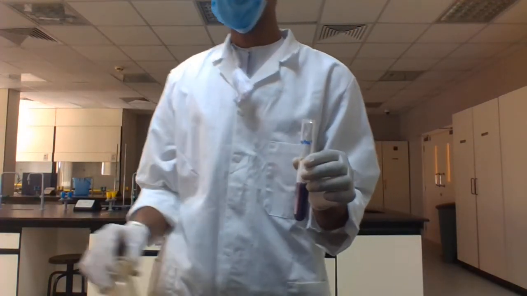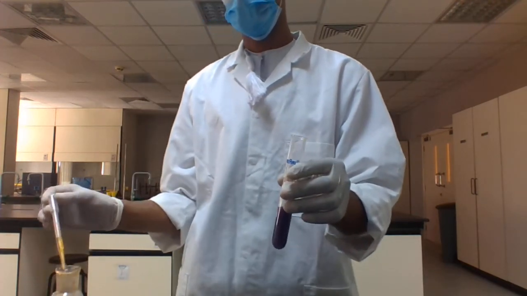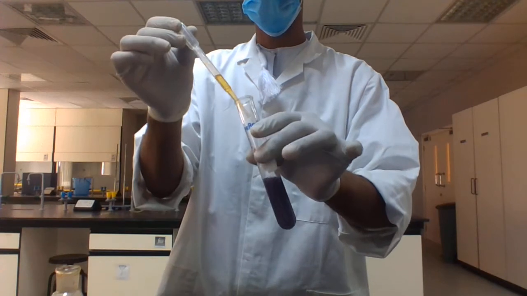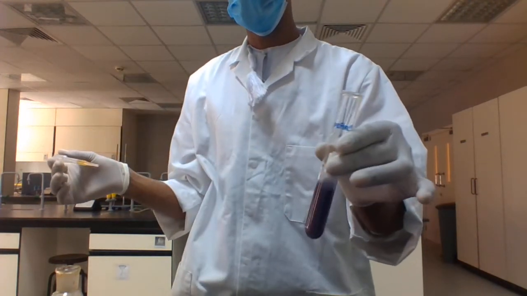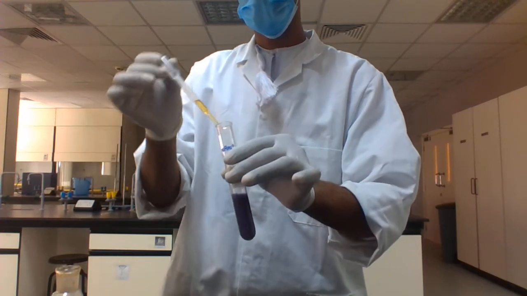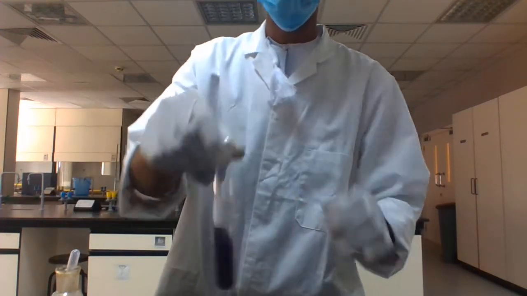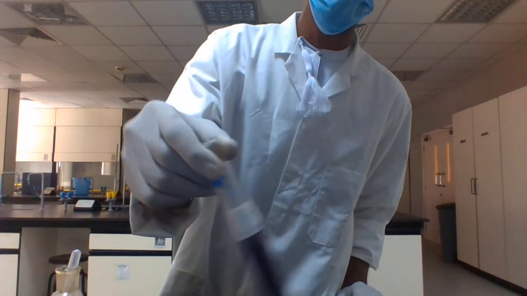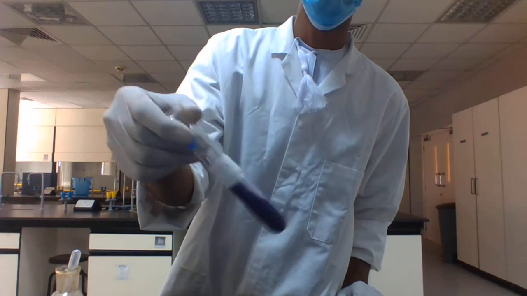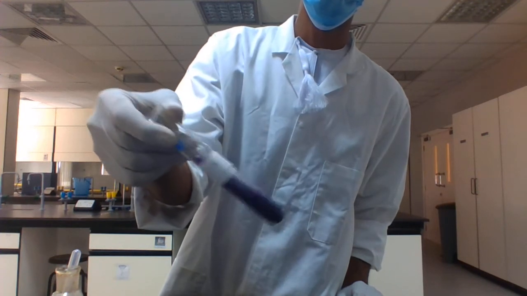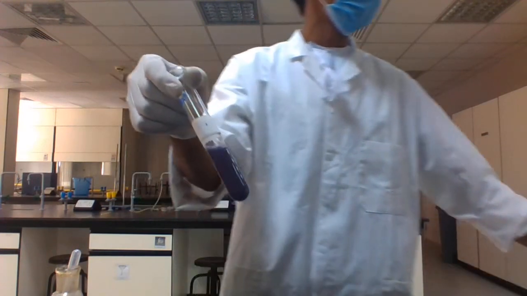Add a few more drops to the sample and check. Now see, it becomes very dark. Check it more. So starch is present in sample 4.